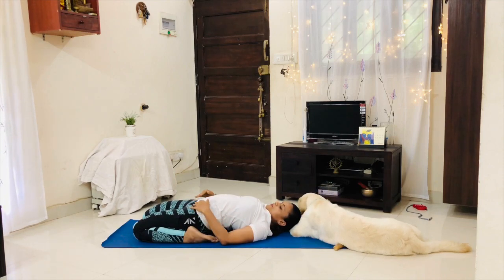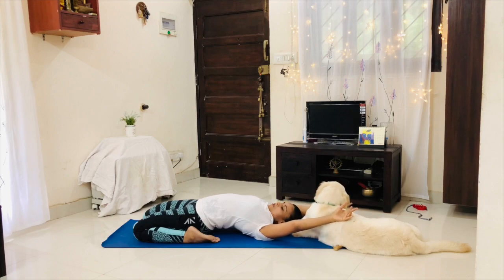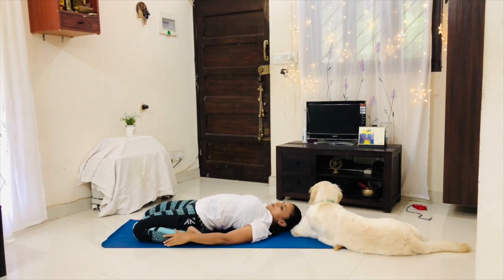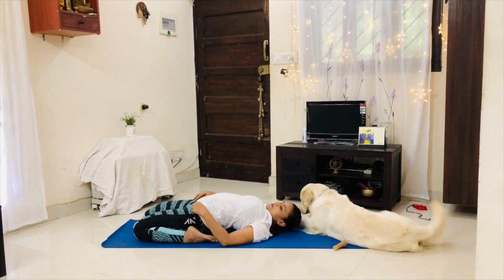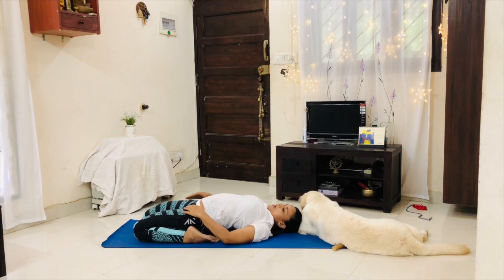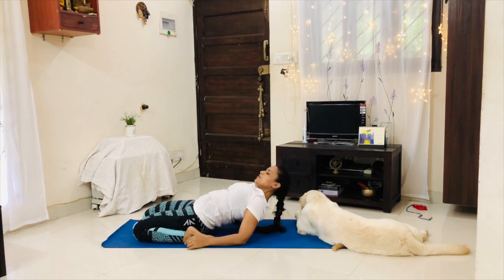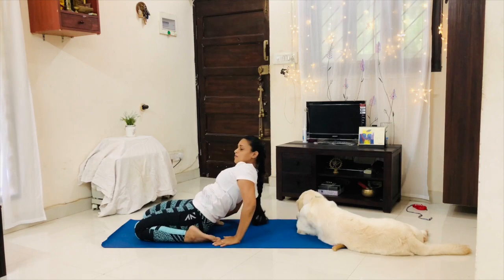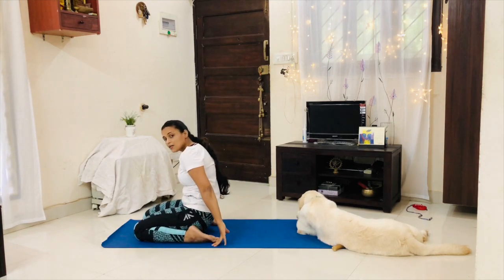Keep breathing here. Extend the arms overhead if you can. If you cannot, stay here and breathe for 5, 4, 3. Keep trying to bring the knees together. Remember the psoas. 2. Internal rotation. And 1. And come up the same way that you went. Slowly bringing one arm at a time. And come up and sit up.